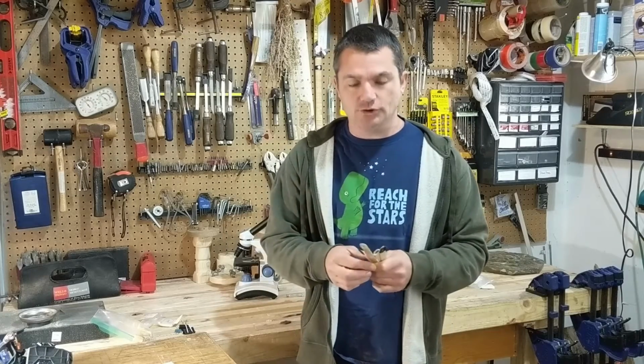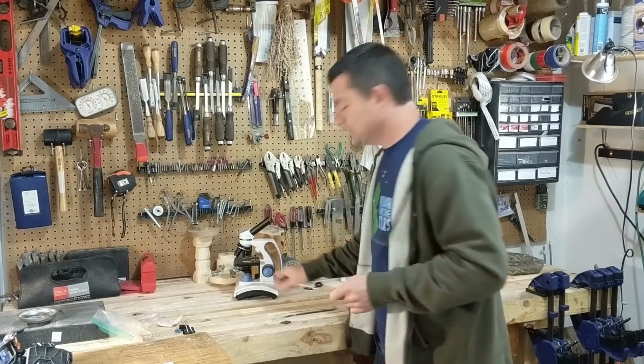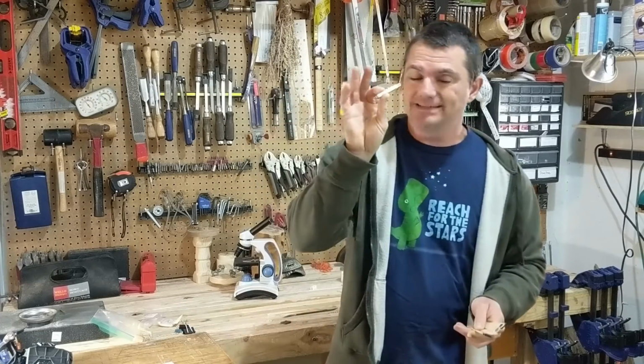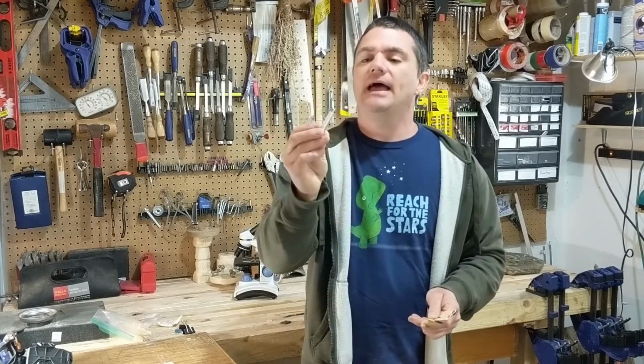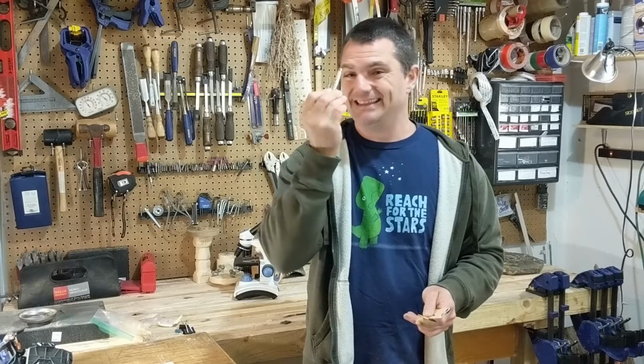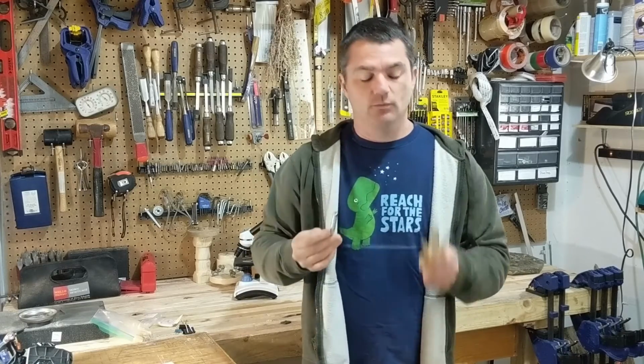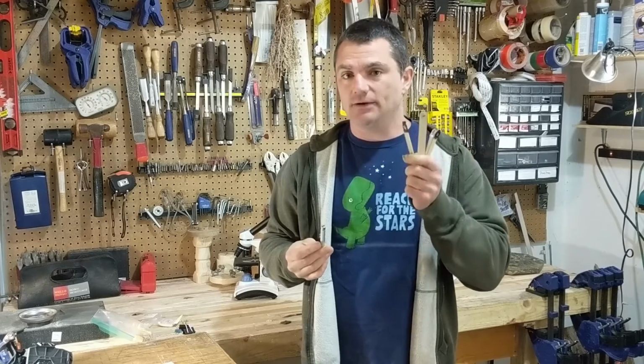So what we're going to do today is take a cheapo laser pointer from the dollar store, and we're going to take it apart carefully, and take the lens in here out of it, and use it to make a microscope lens.